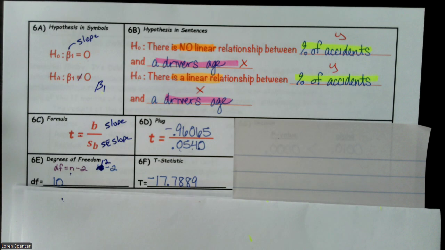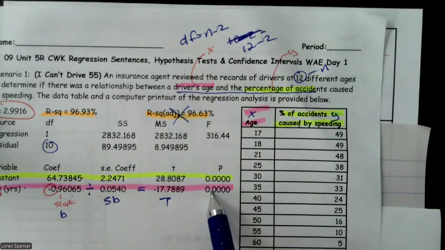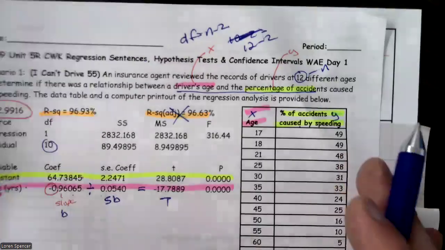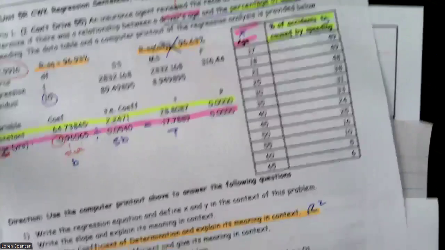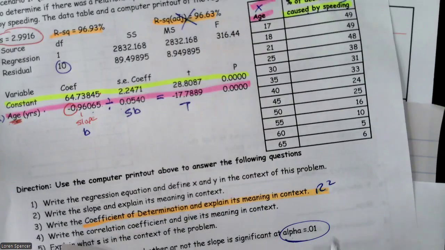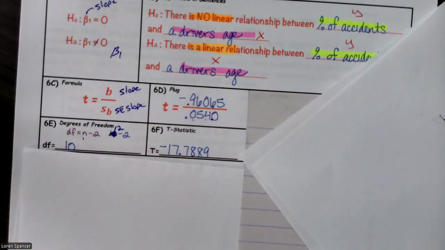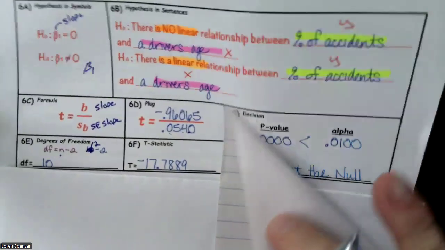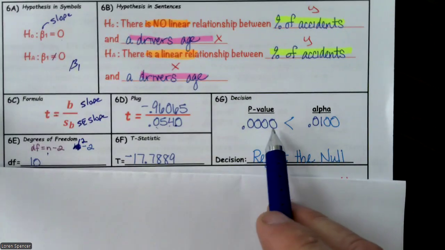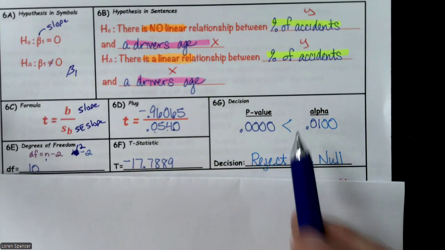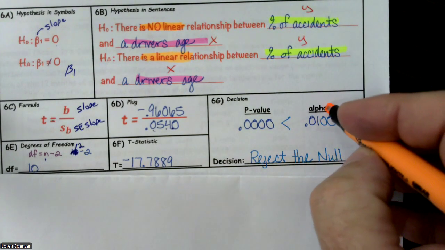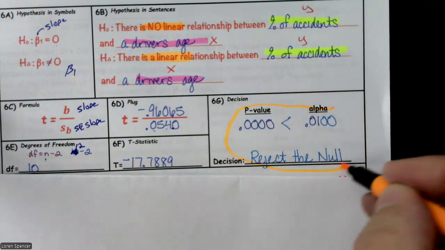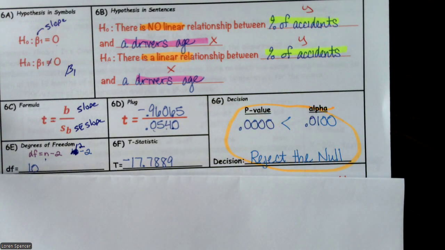The next thing it's going to ask us to do is make a decision. We have a p-value of 0. Even though we have a small alpha of 0.01, our p-value of 0 is definitely smaller than any alpha. So p-value 0 is less than our alpha of 0.01. Our decision is to reject the null. And this is really important because this is going to define our next two sentences.